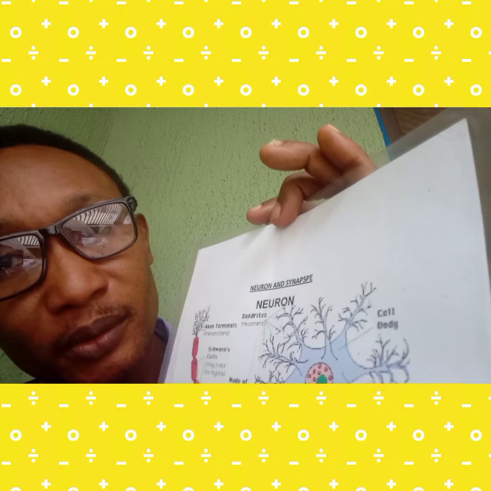The information is transferred through electrochemistry, where electricity is transformed into chemicals at the junction here, called a synapse. The synapse is the junction between one neuron and the other, where information is transferred from the presynaptic neuron to the postsynaptic neuron.